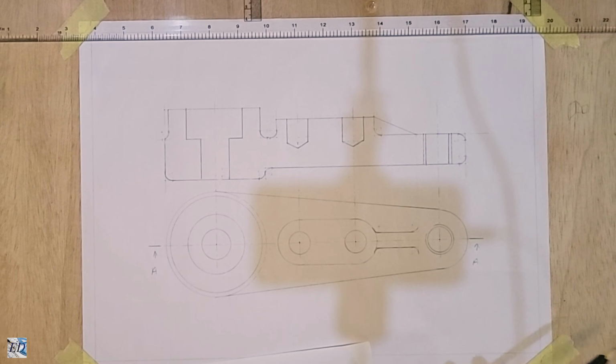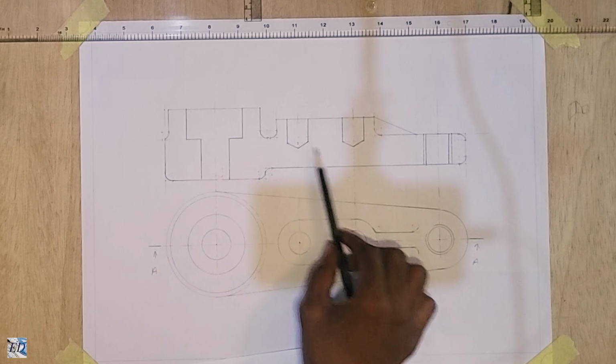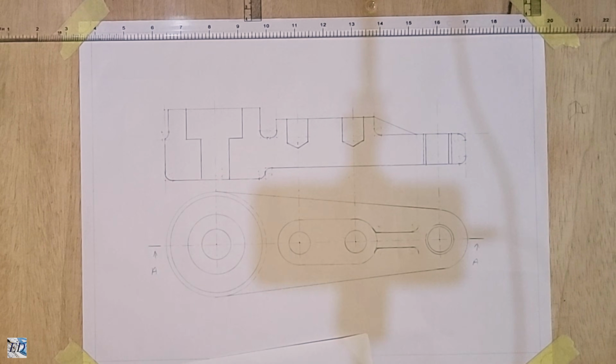That representation helps whoever will be reading your drawing to understand, okay, so these are the solid parts of the feature, and this part here is a hole, and this part here is a hole. So that is why section lines don't go through here.